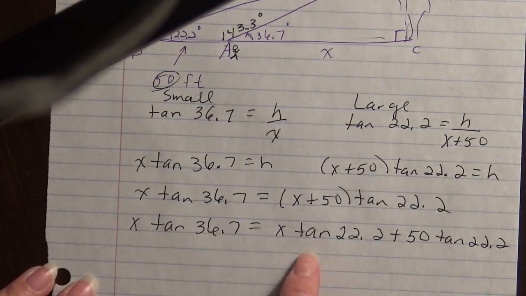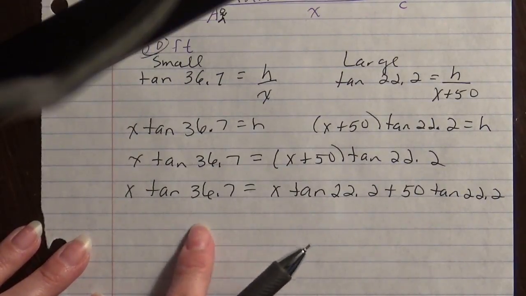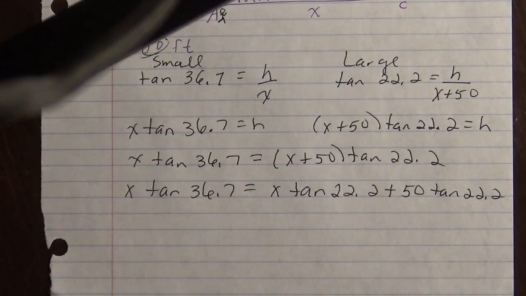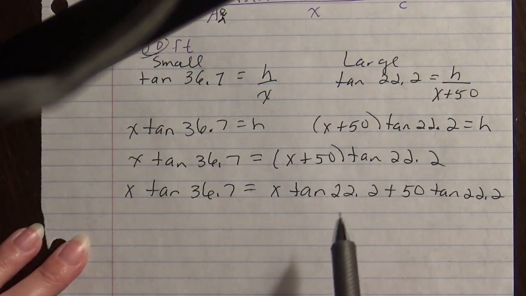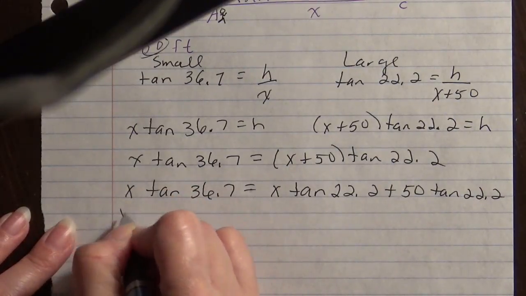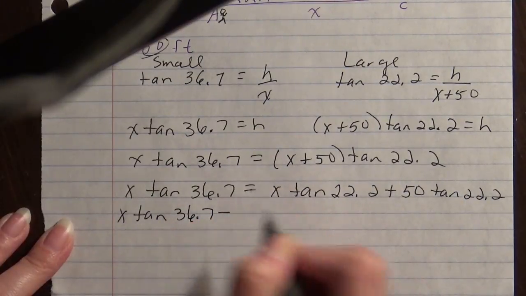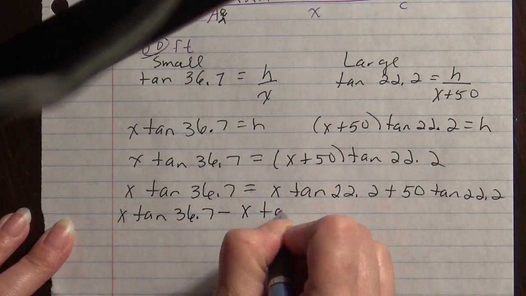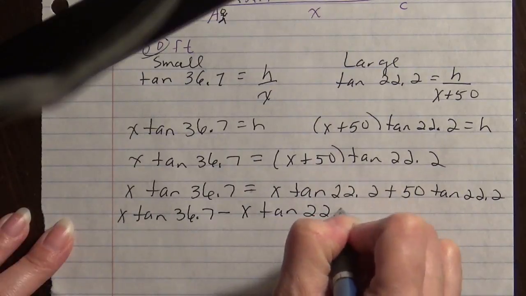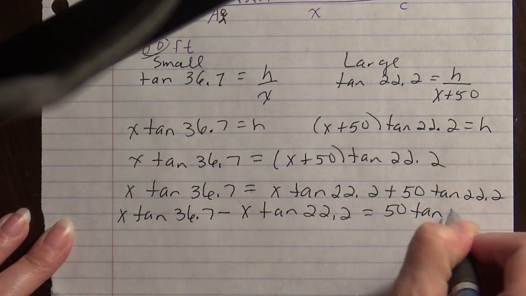And then I subtract this term on both sides. This might remind you of something that you did in 171. It's kind of like when you had to solve logarithms. That's what it makes me think of. Anyway, subtract x times tan 22.2 on both sides. So you've got x times tan 36.7 minus x times tan 22.2 equals 50 times tan 22.2.